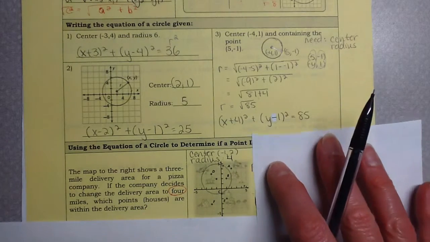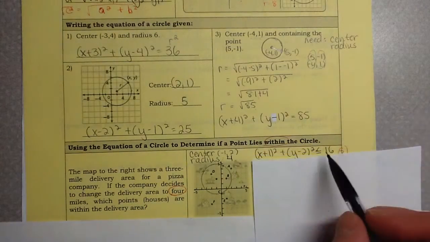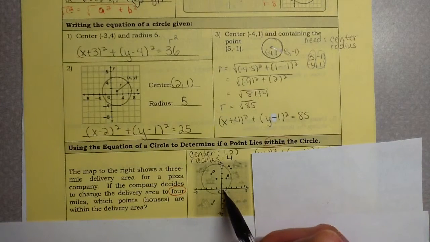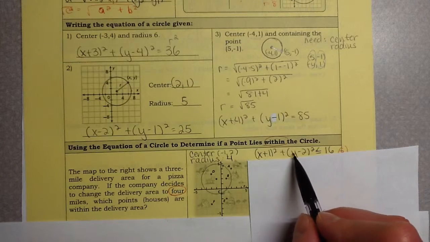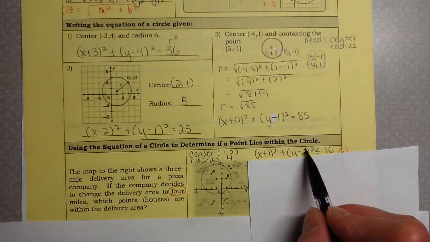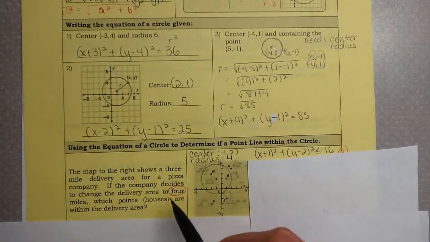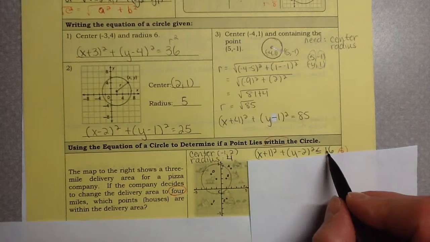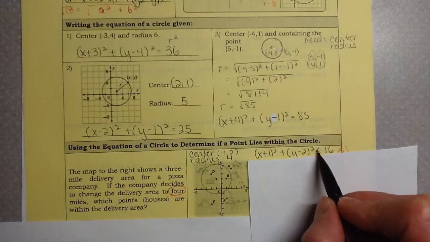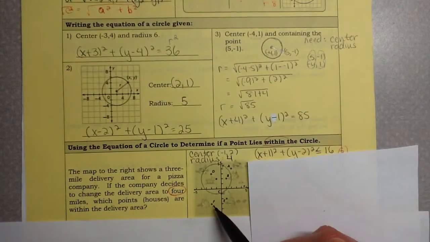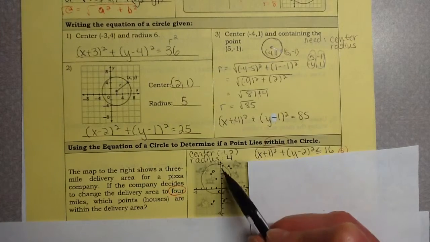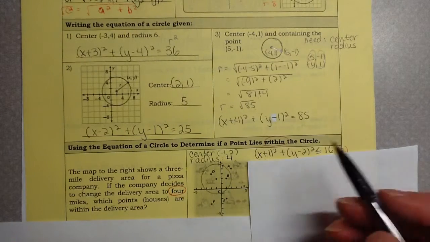So if we write the equation for a circle, then our center is at (-1, 2), so we have x plus 1 squared plus y minus 2 squared, and since our delivery area is 4 miles, 4 squared is 16. So we want to be either on that circle with a radius of 4 or inside of it. So we just say less than or equal to. Now, sometimes it's really easy to tell. We can tell that one is not going to be in the 4-mile delivery area. Now, remember, this one's the 3. We're increasing it to 4.